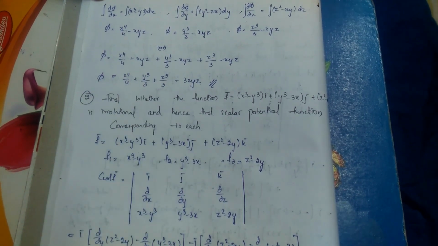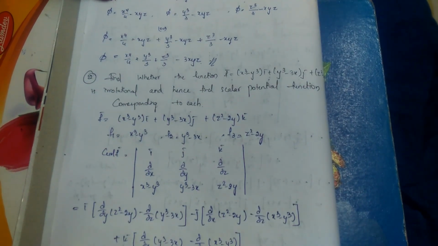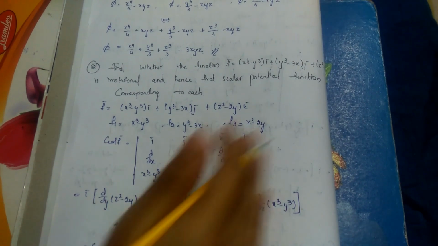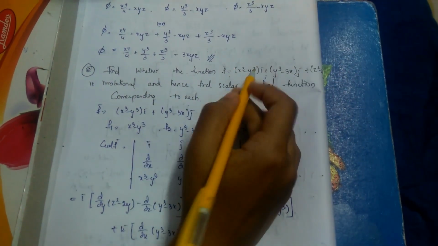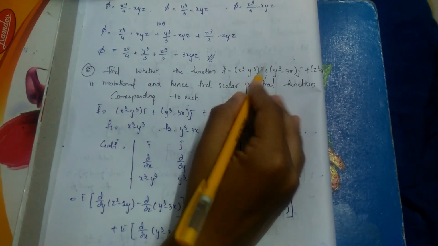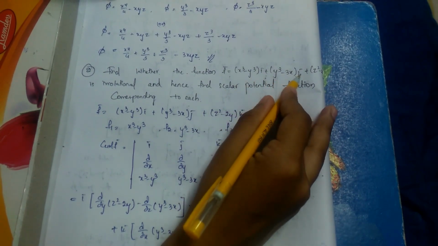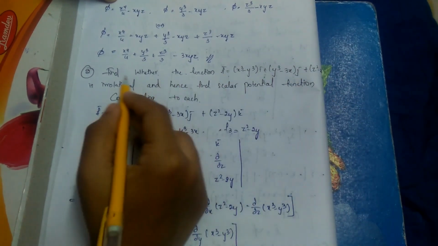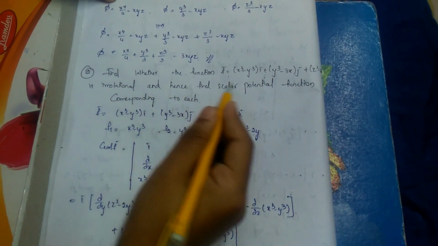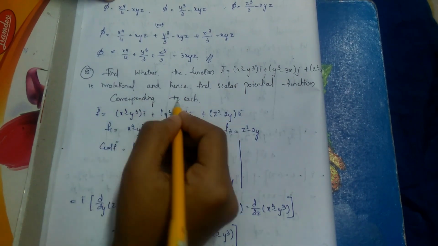Here is one more problem which is very similar to it. Find whether the function f bar equals (x³ minus y³) i bar plus (y³ minus 3x) j bar plus (z² minus 2y) k bar is irrotational, and hence find the scalar potential function corresponding to it.